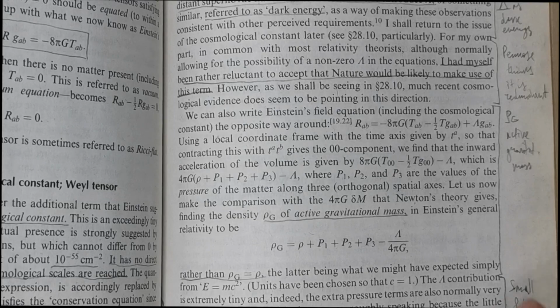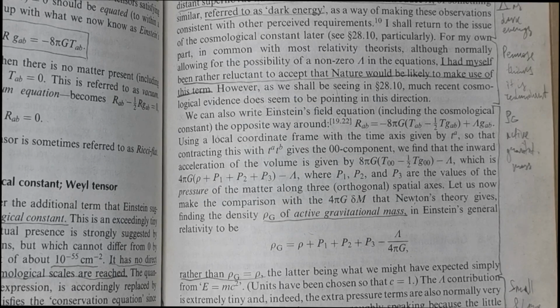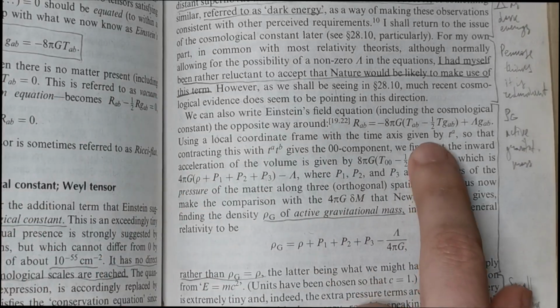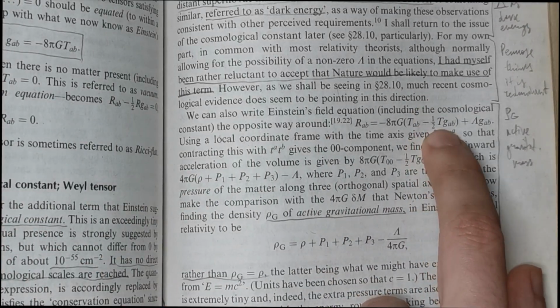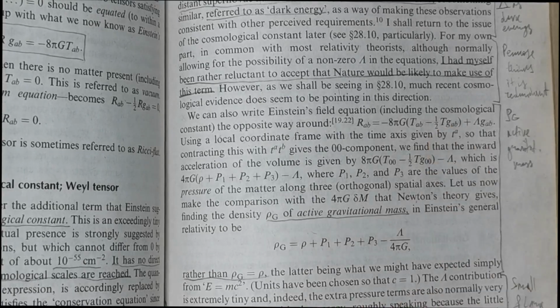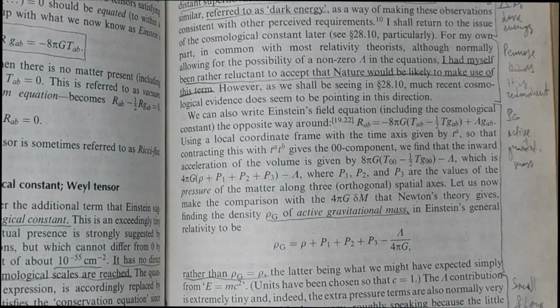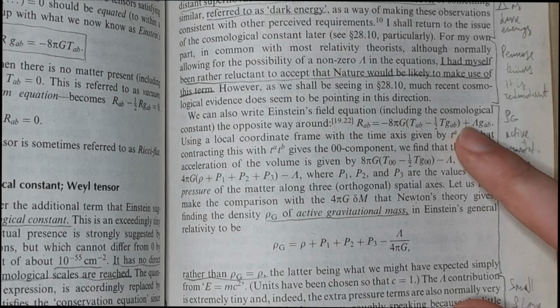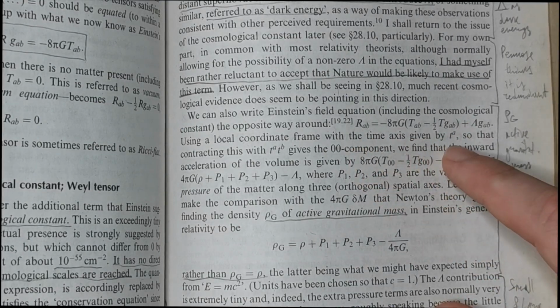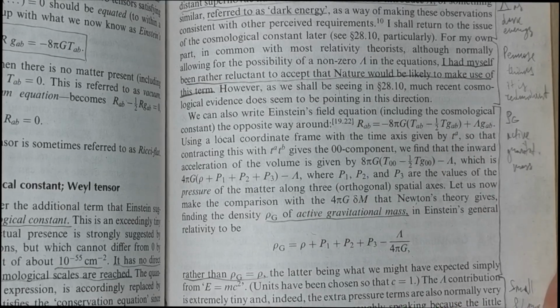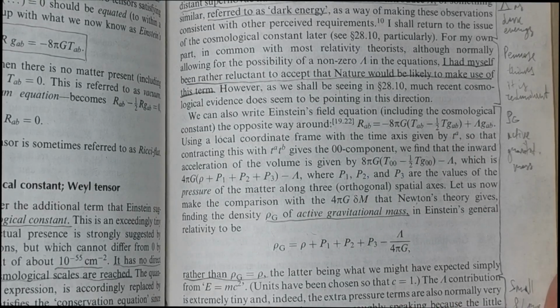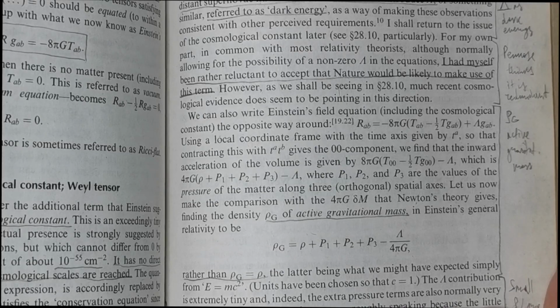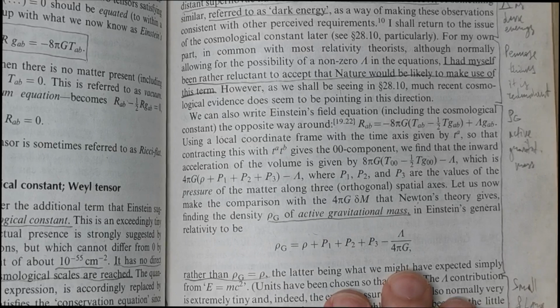I've seen that somewhere, probably on YouTube, that we can rewrite the Einstein field equation using contraction of the energy momentum tensor. But anyway, he just states that we can do that, we can write it in this form here. And here he discusses what is called active gravitational mass.